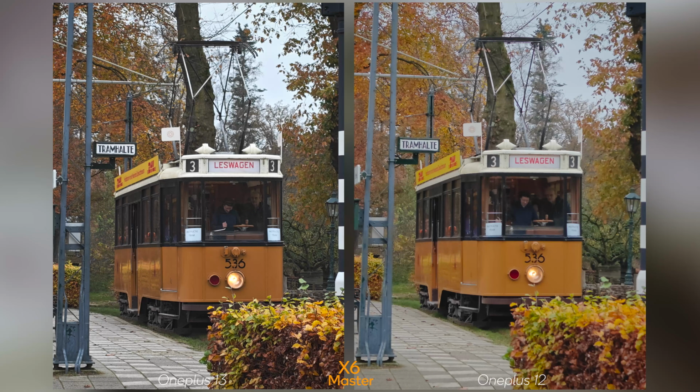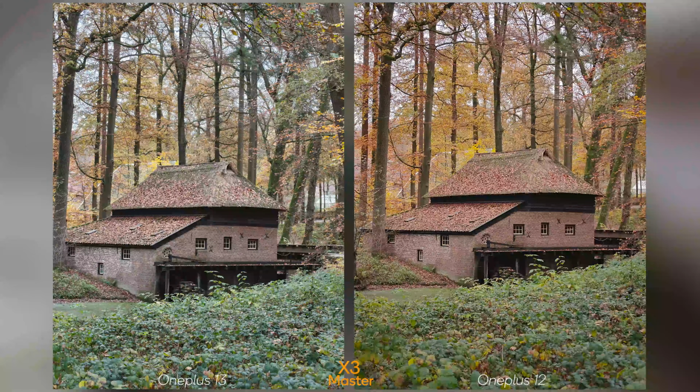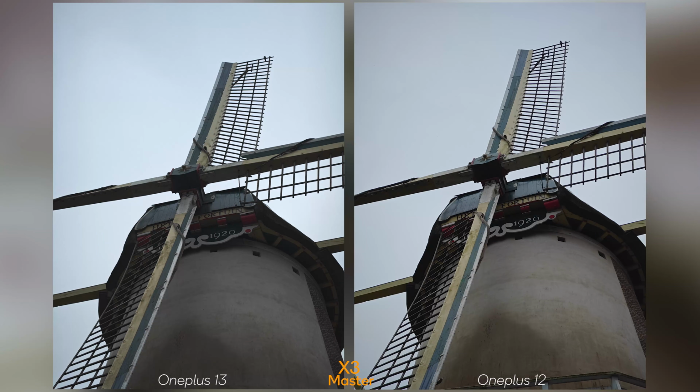In shots like this train for instance, you can see a big difference in the image itself comparing these two. But in turn we also have moments where the OnePlus 12 has a bit better result. This will be different in low light though, but that's for another video. The biggest thing I noticed out of these two is that the OnePlus 13 is a little bit faster in processing these telephoto images. But also a downside, and that downside is this.